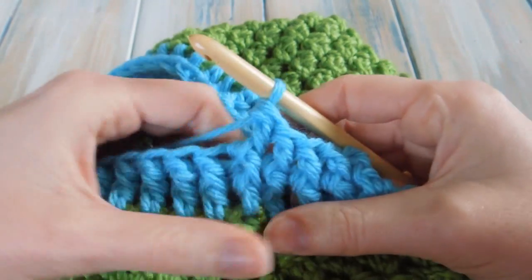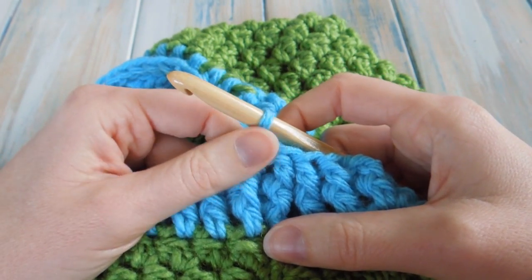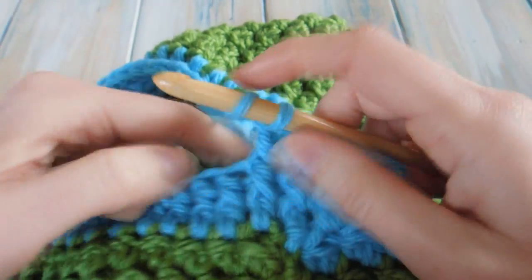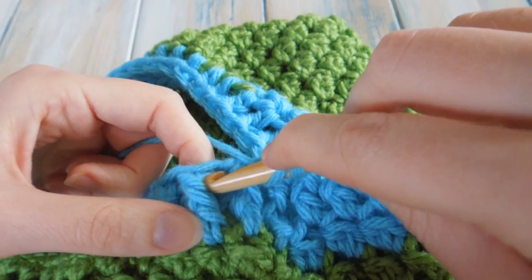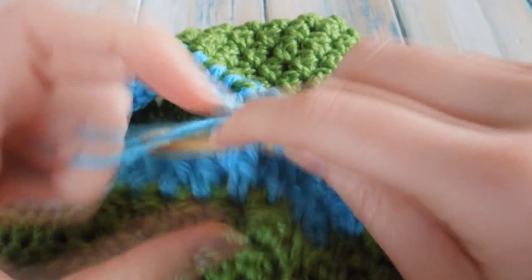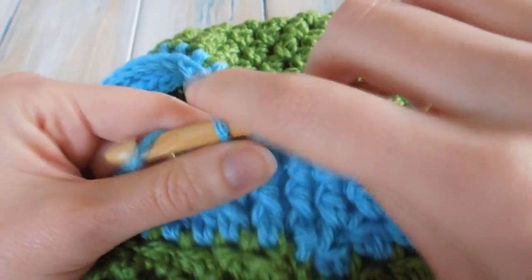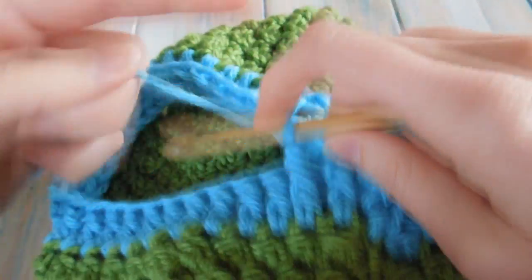And you want to repeat this for another 4 rounds, so that's 4 rounds. You can choose to do less or more if you want to, you might not want it too long. This is just for the ribbing at the end of the hat to give it a nicer finish, more of a fitted finish as well.